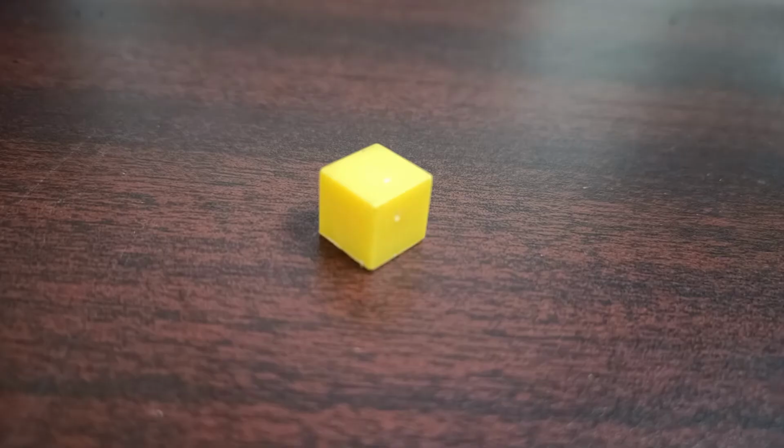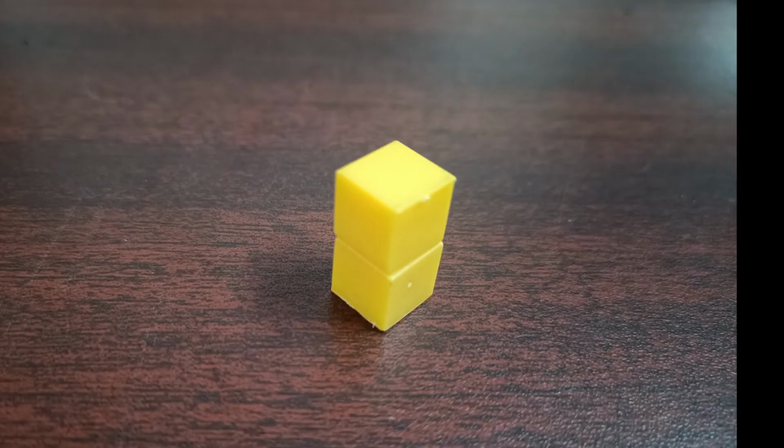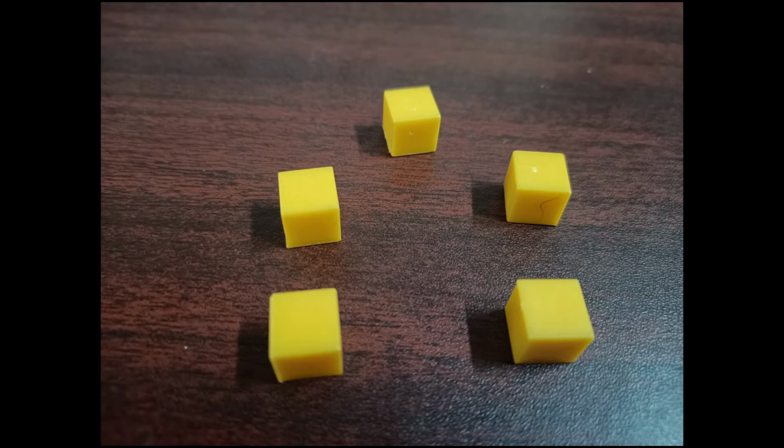Base 10 or Dienes blocks has 4 basic elements. A small cube called a block. This is the smallest and the very basic tool in base 10 blocks. If we decide that one block is equal to 1 unit, then we can count using these blocks. Then the value of 2 blocks will be 2, 5 blocks will be 5, and so on.